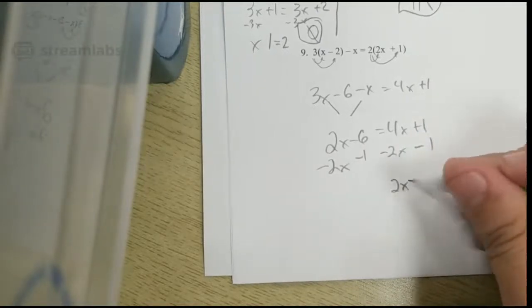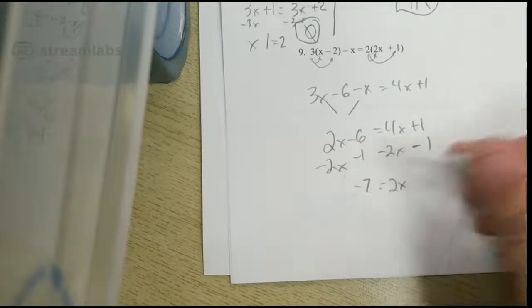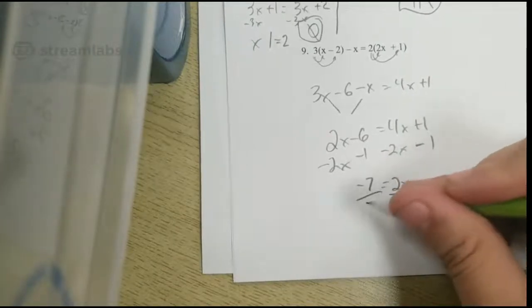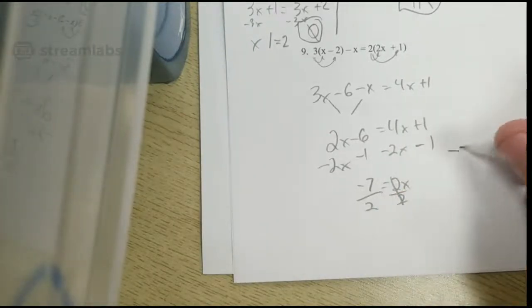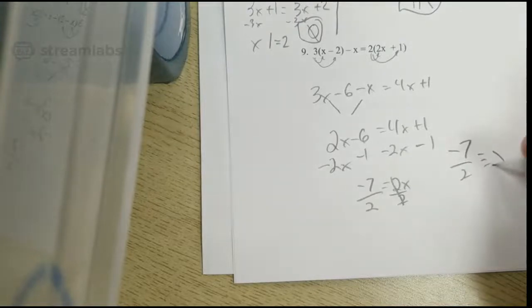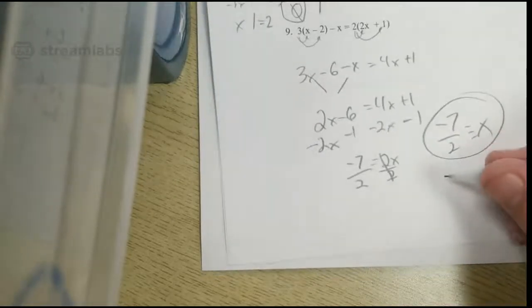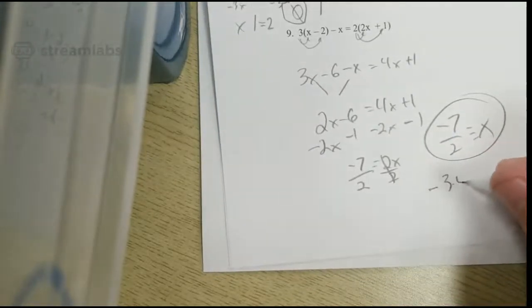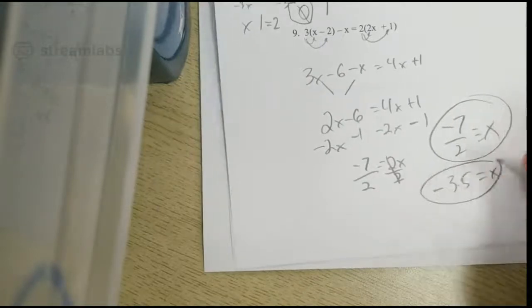So I have 2x equals negative 7, divided by 2, divided by 2. Negative 7 over 2 equals x. As a decimal, if you put that in your calculator, negative 3.5 equals x. Okay?